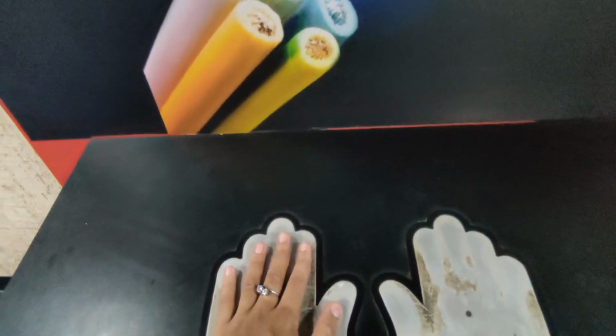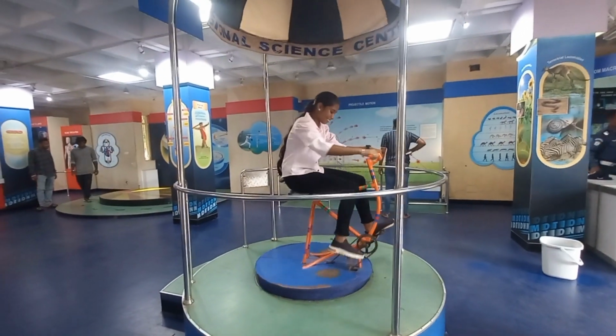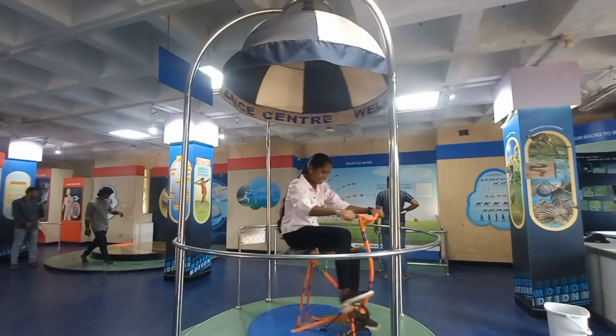And caution, here you can get a mild electric shock, as I got. This exhibit demonstrates the relative motion.